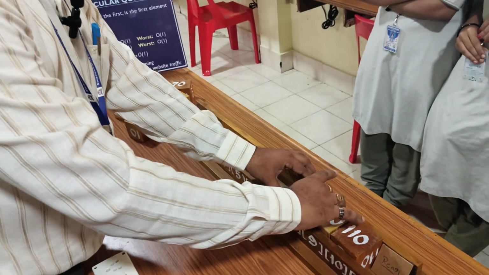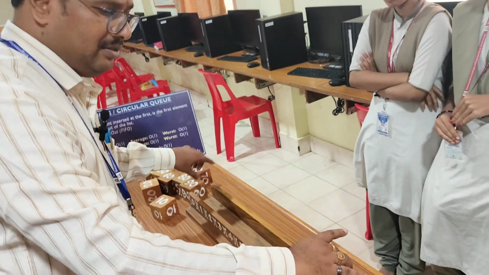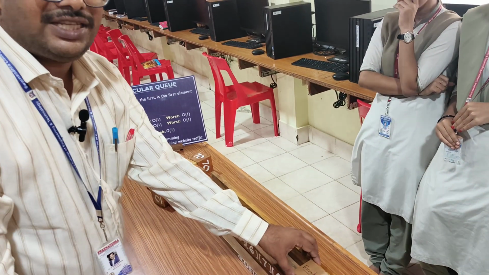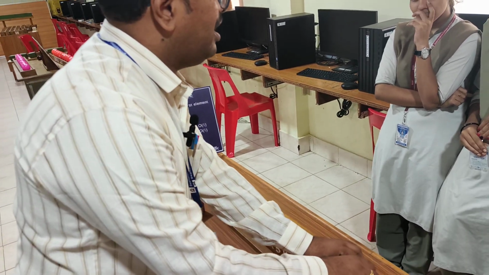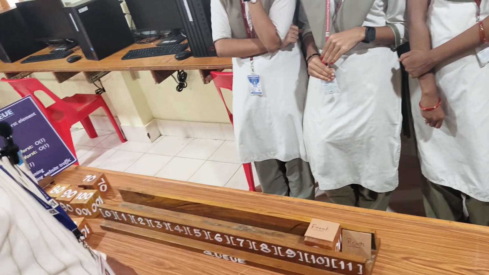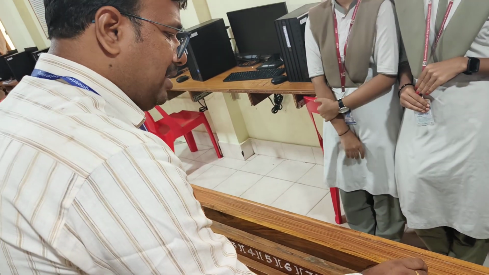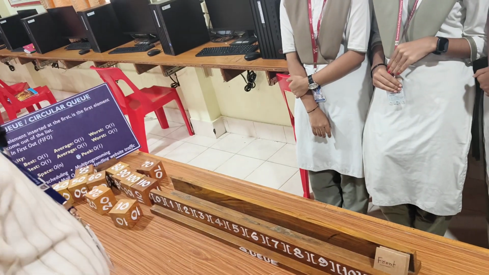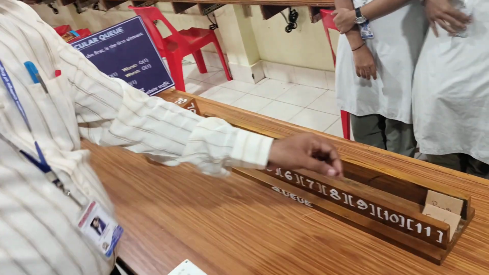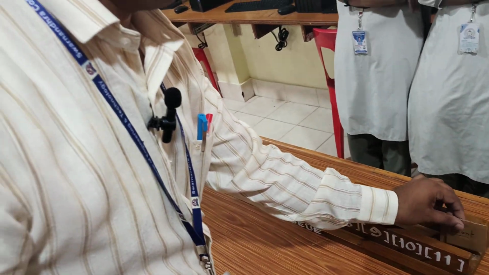Now we are calling front position. DQ. The front element is deleted. Again front reaches 100. Now again calling the DQ. 100 is deleted. Now front is 110. Now we are calling DQ. 110 is also deleted. Again rear and front are both at the same position.